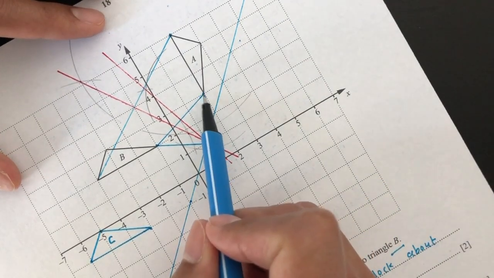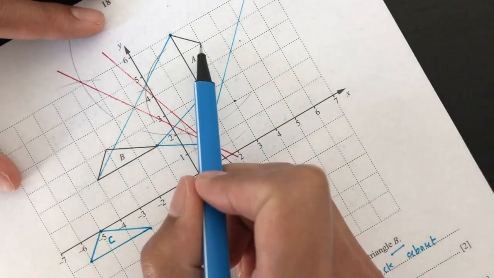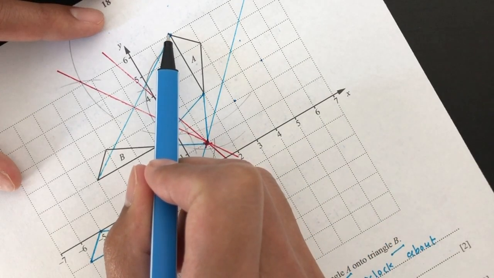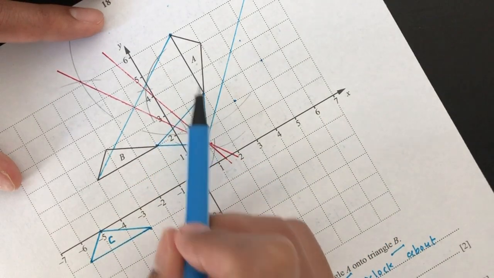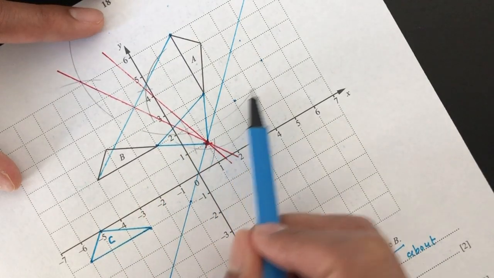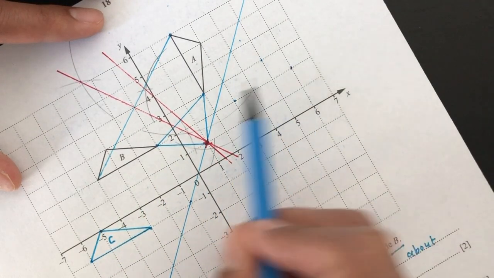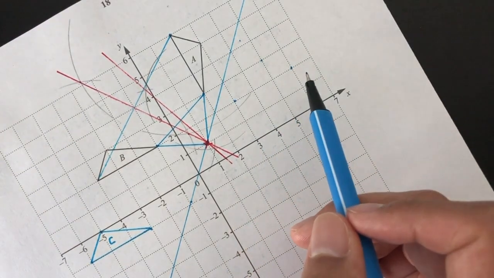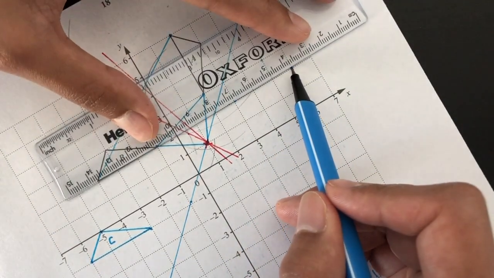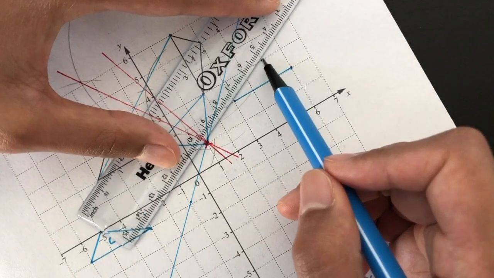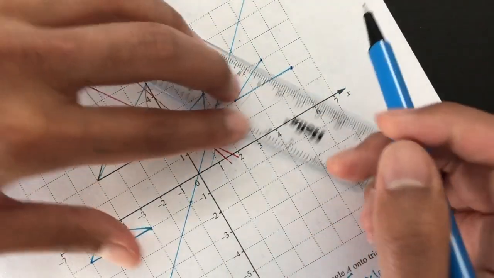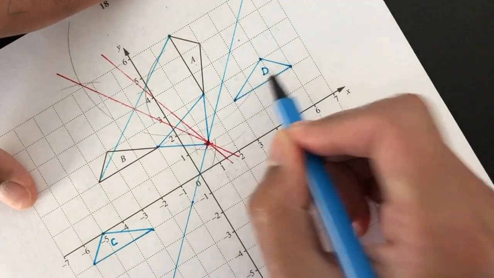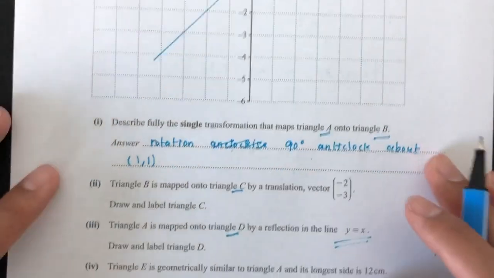So this will become here, and this will become here, and this one will become, so it has to be 3 squares, so 3 will be right here. So 1, 2, 3, so 1, 2, 3, right. So drawing these 3 points together to form the triangle D. That's triangle D. Now what else?